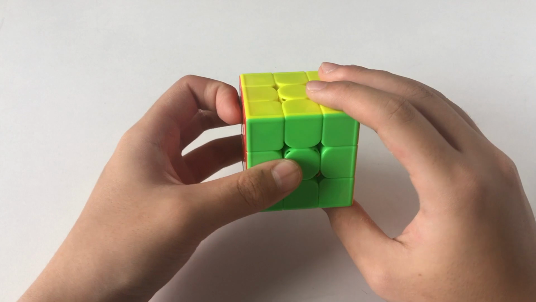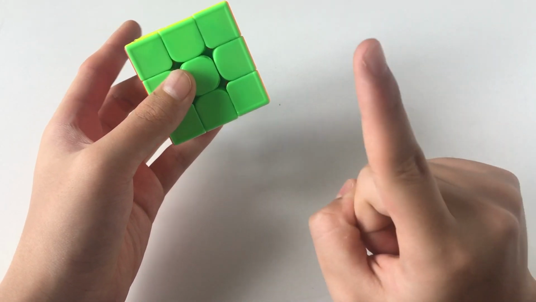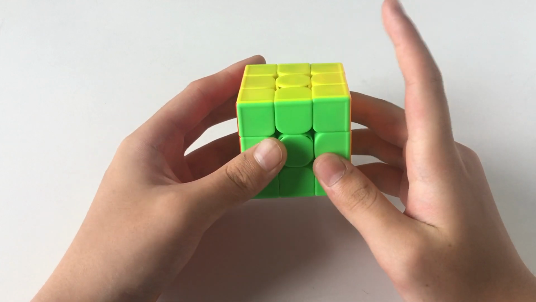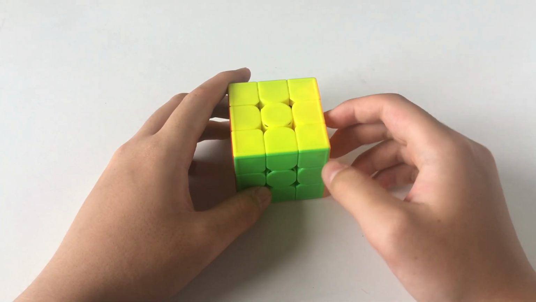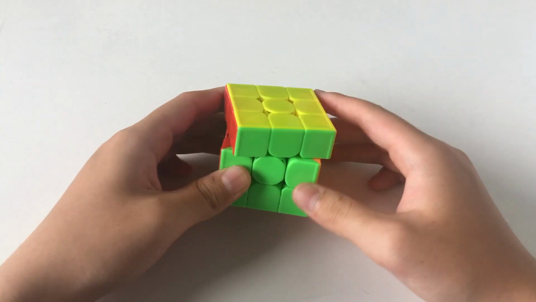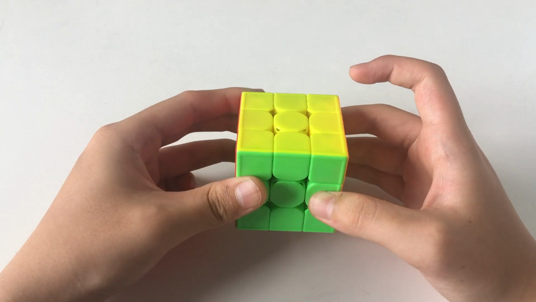How do we do finger tricks? Well, finger tricks is pretty easy. I will put a card right here, linking to the finger tricks videos that I said about 9 finger tricks that every single cuber should know and possibly know.